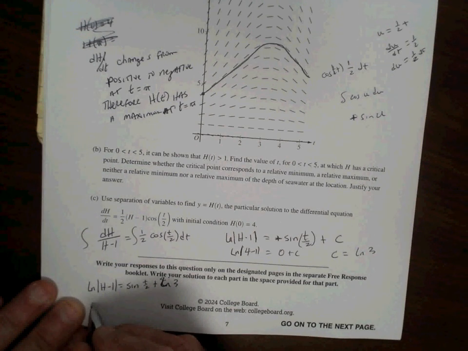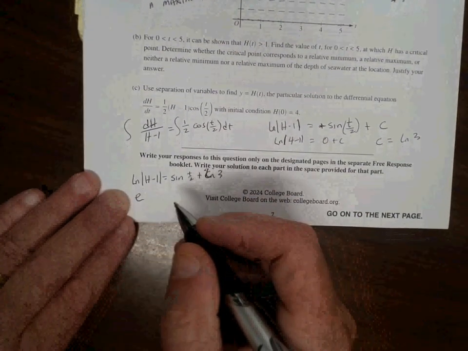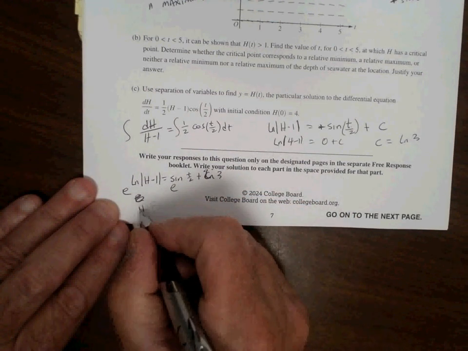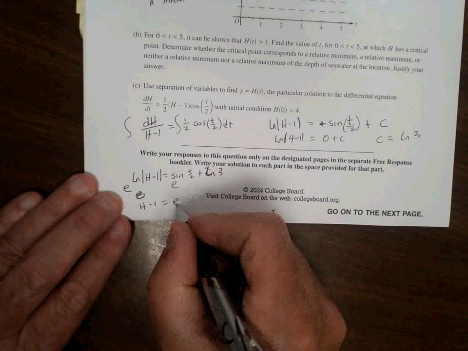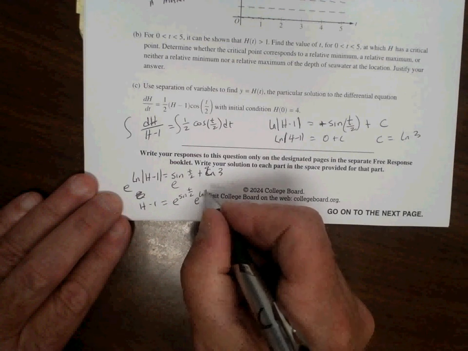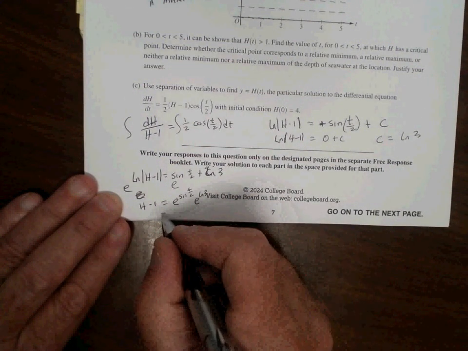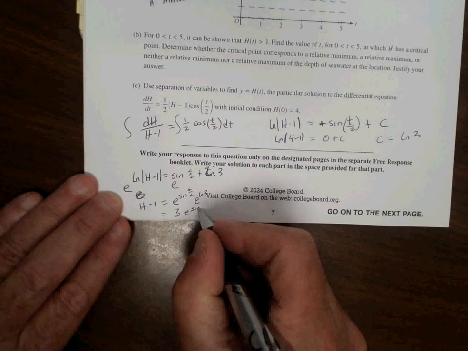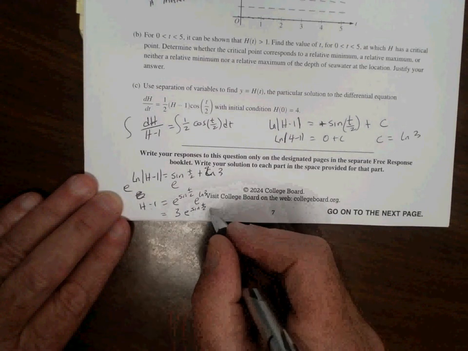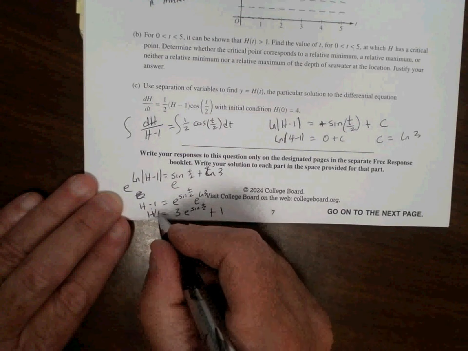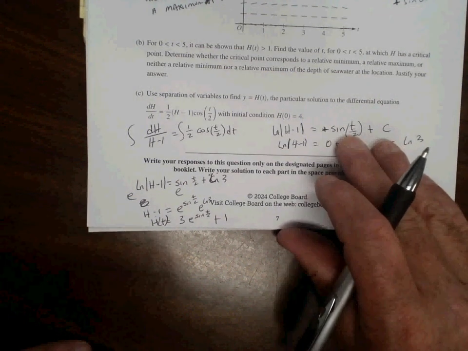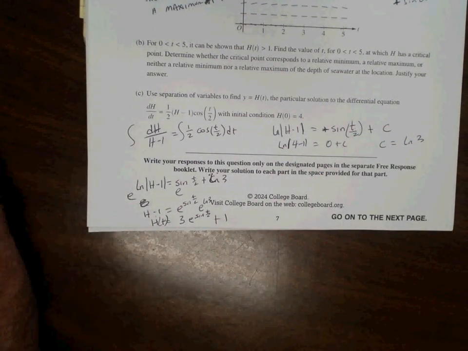So I'm going to raise e to both sides. I'm going to get e to this side equals e to this side. That makes this h minus 1 equals e to the sine(t/2), properties of exponents say times e to the ln 3. E to the ln 3 is 3, so that's going to equal 3 e to the sine(t/2), and I'm going to add 1 to both sides, plus 1. That's my h of t. That's my particular solution. That shouldn't have been too hard, but anyway, that wasn't too bad. That's the end of that one.